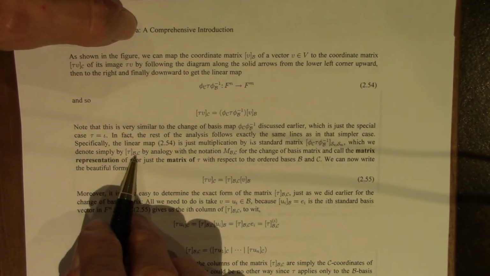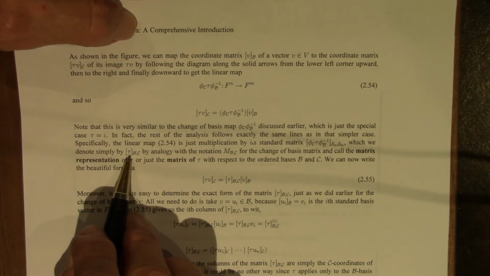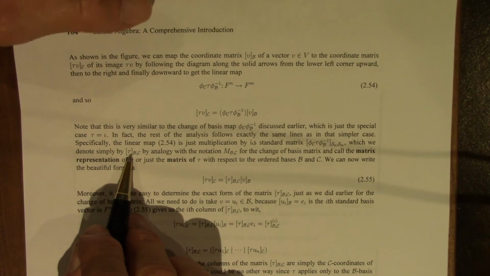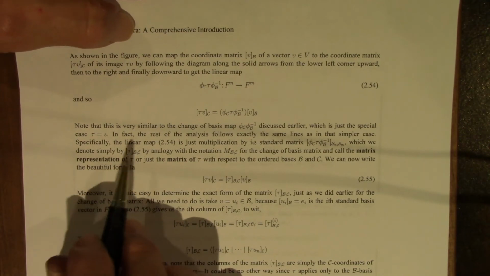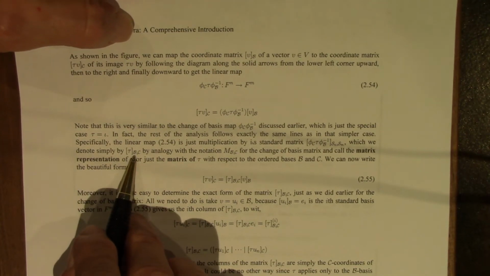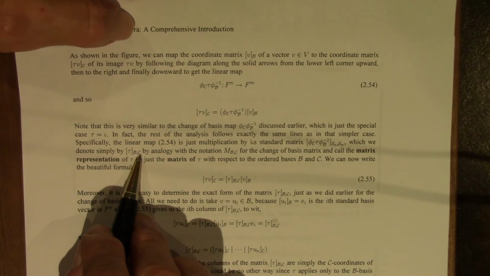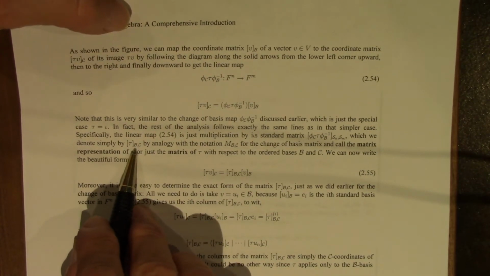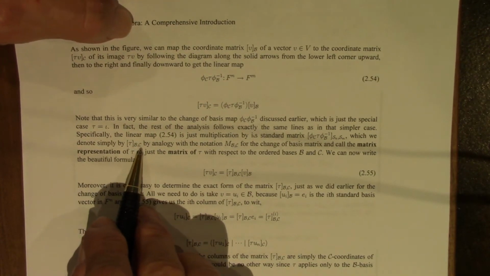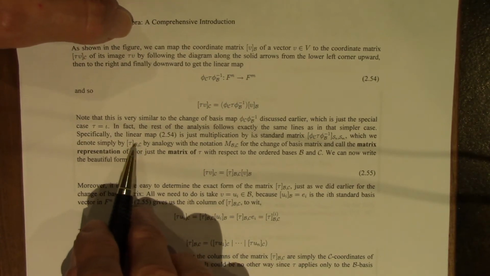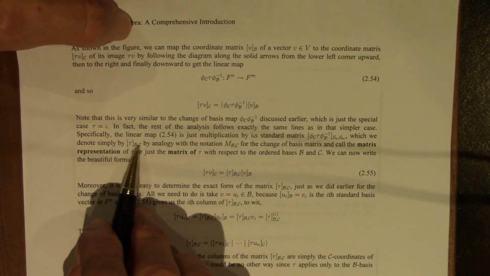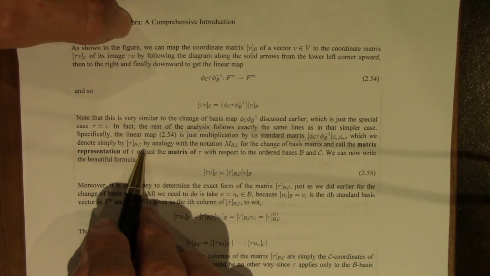And we will call this the matrix representation of tau, or simply the matrix of tau, with respect to the ordered bases B and C. And as before, one needs to mention the bases because the matrix depends on the choice of bases.